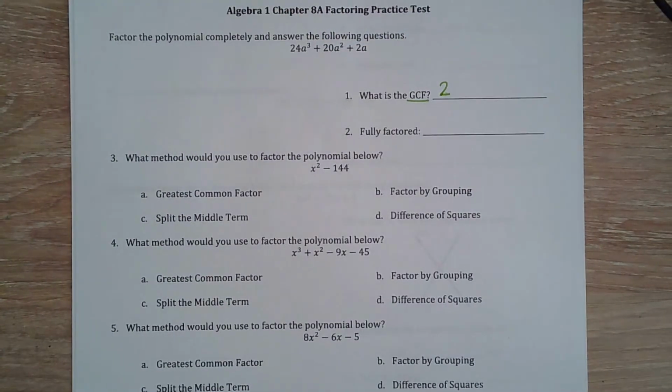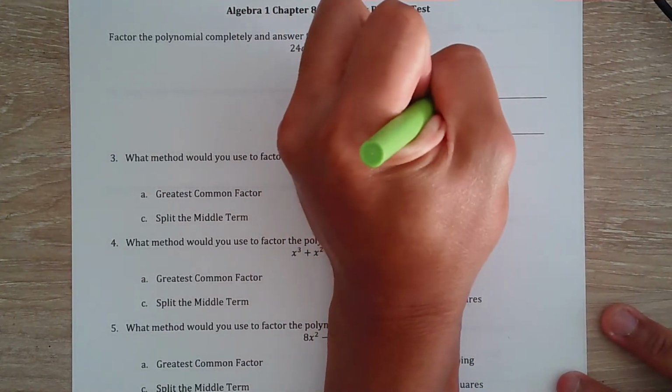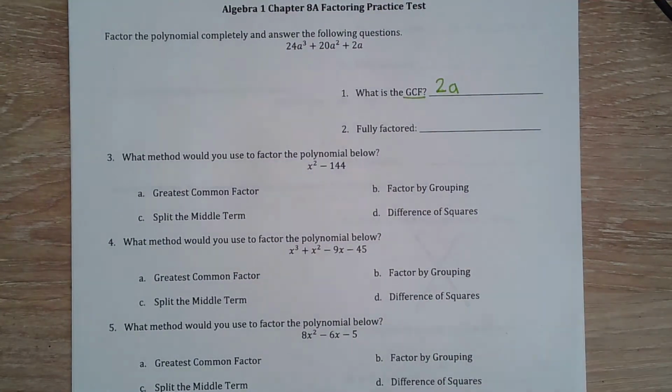And what else do they all have in common? Well, that would be the letter A. But we think of what's the greatest amount of A's they have in common. And that will just be A to the first power. So our final answer for that one would be 2A.